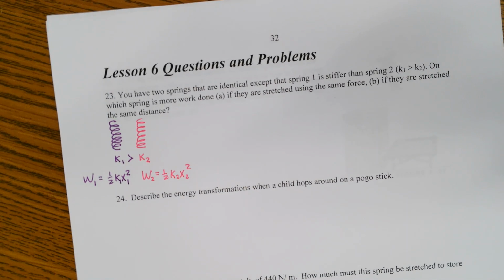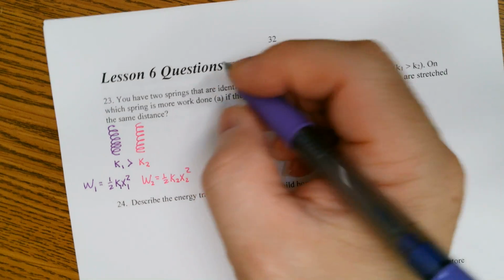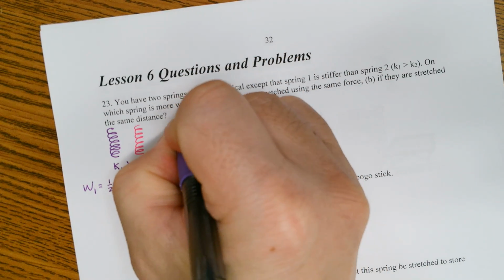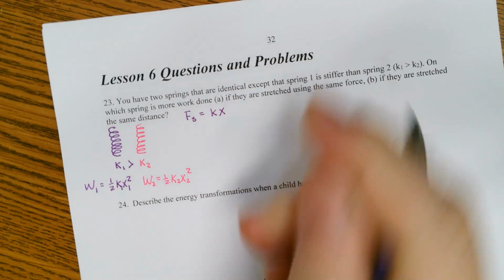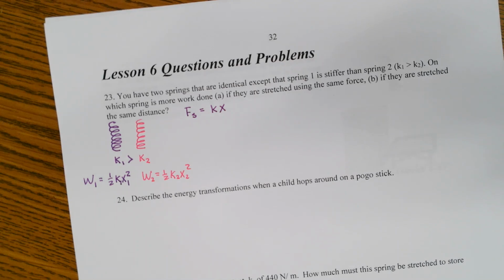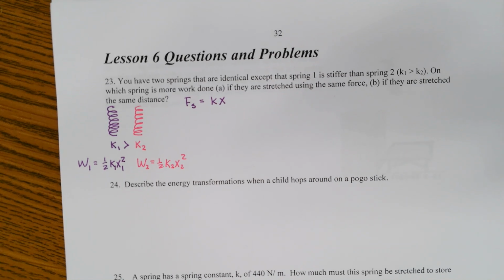So let's find out how much each spring will stretch using force of spring equals Kx.